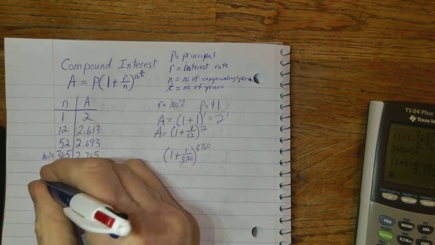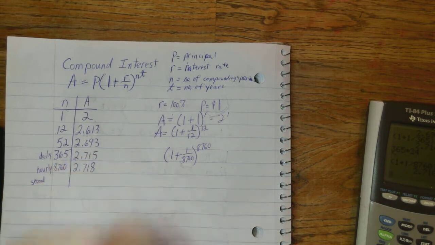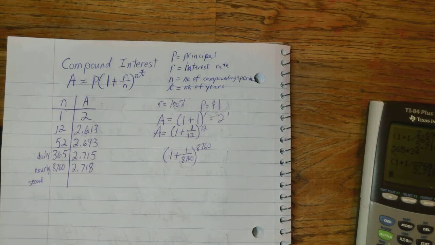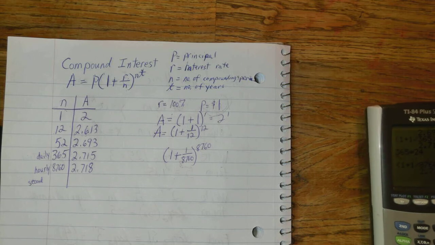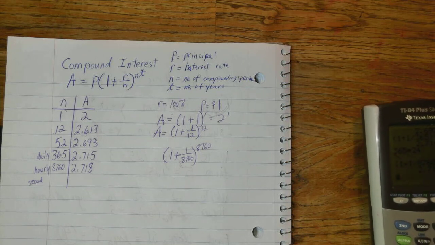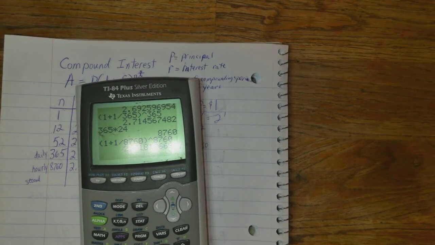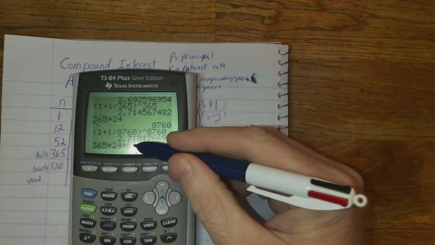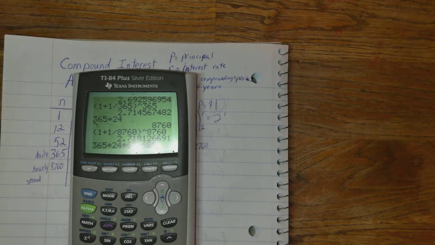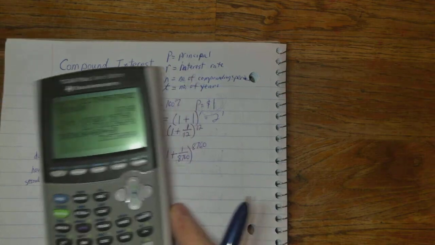Let's just do one more. Every second of every minute of every hour of every day. You know what I'm trying to say. How many seconds are in a year? Let's take 365 days times 24 hours times 60 minutes times 60 seconds. That is 31,536,000.